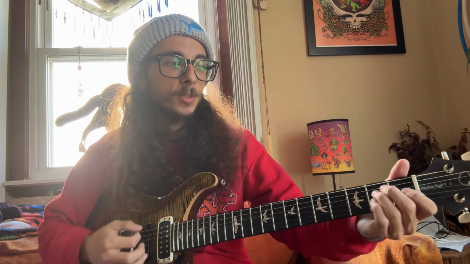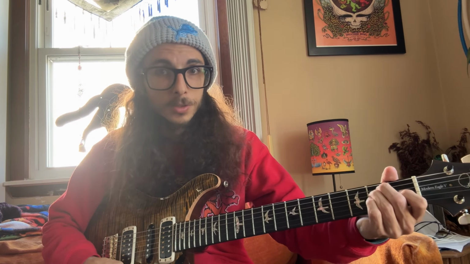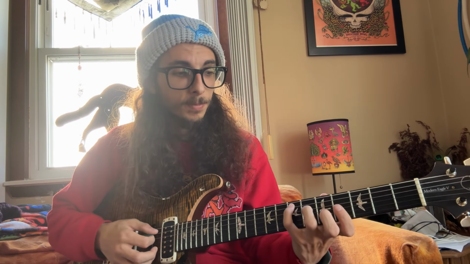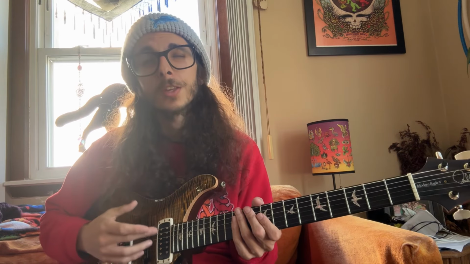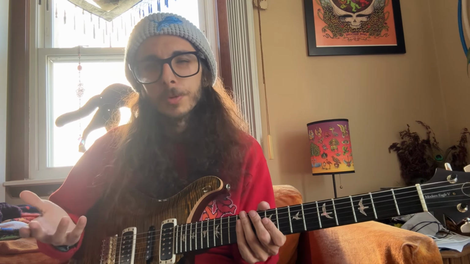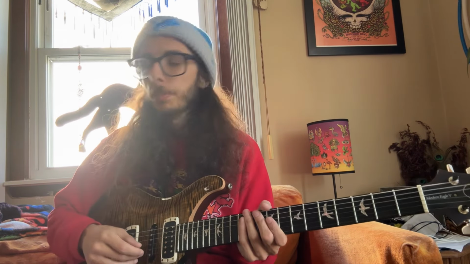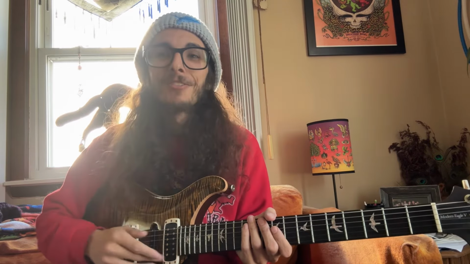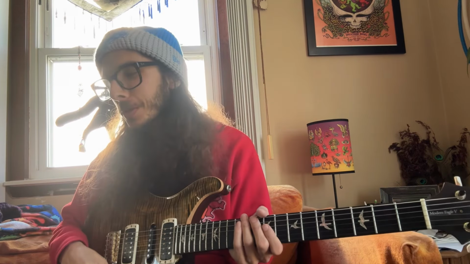For example, this is the E shape of the CAGED system. This is the C shape of the CAGED system. The D one's a little odd, but that'd be the D. So each of them, on the guitar, are all movable shapes, I should say. But again, if you want me to go into that further, write that down below.